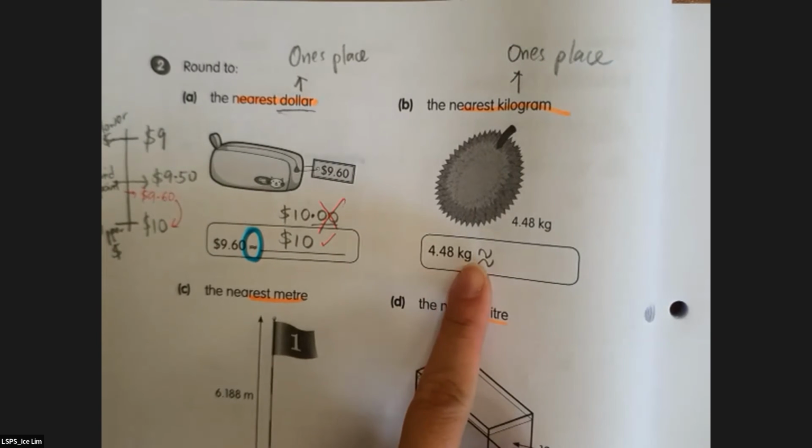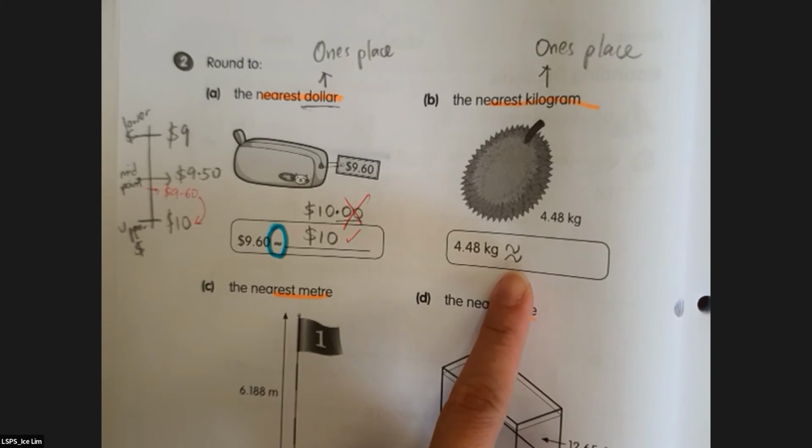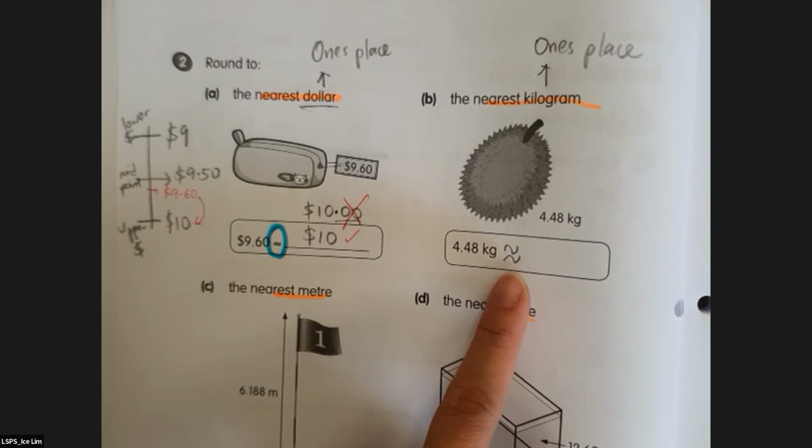Okay, can you look here? You didn't write this down. This curly sign shows rounding, approximately equal to. It is different from the equal sign. Is that okay?